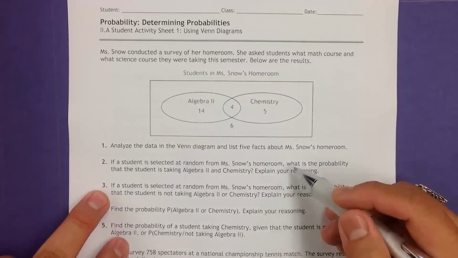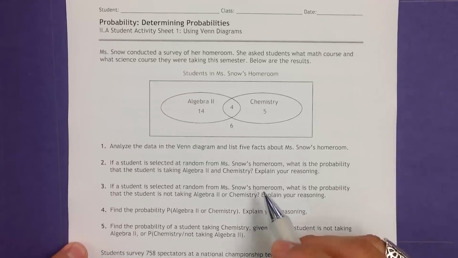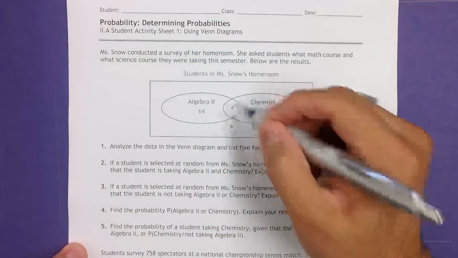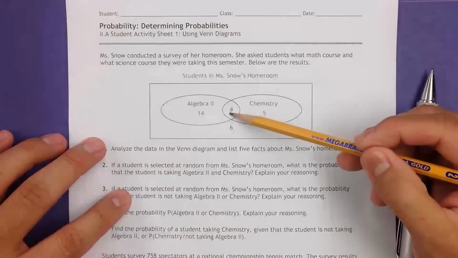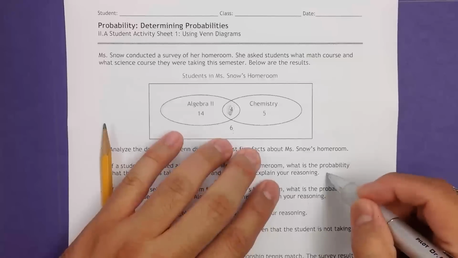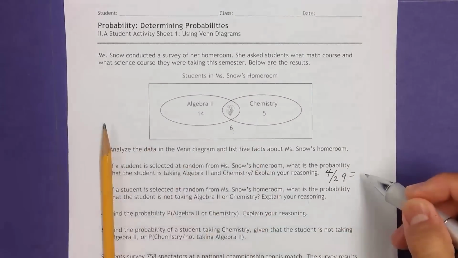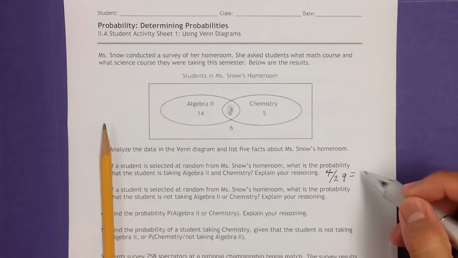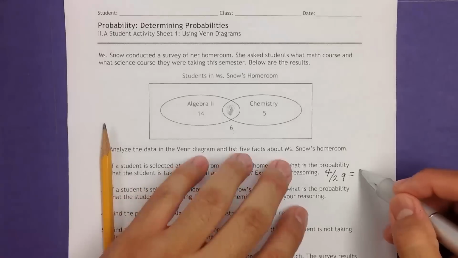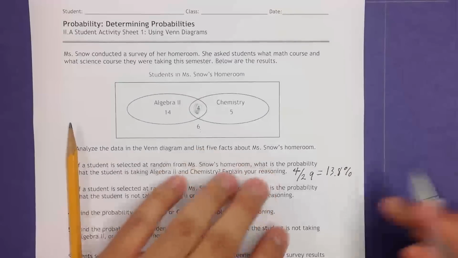So if a student is selected at random from Mrs. Snow's homeroom, what is the probability that a student is taking Algebra 2 and chemistry? So we look right here in the center. I'm going to use my pencil because I don't want to stain the paper with the pen yet. It would be 4 out of 29. In the classroom we got up to a whopping 13.8, so this is 13.8%. Hopefully everyone sees that, 13.8.